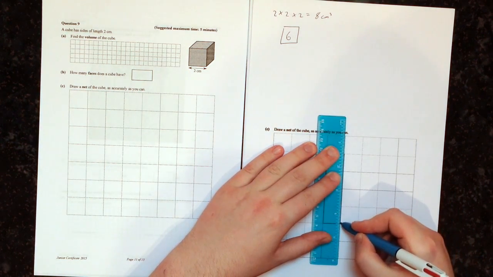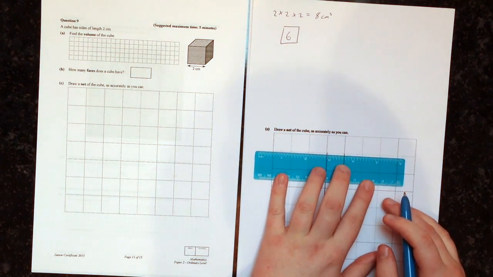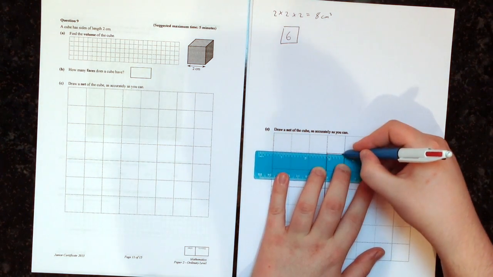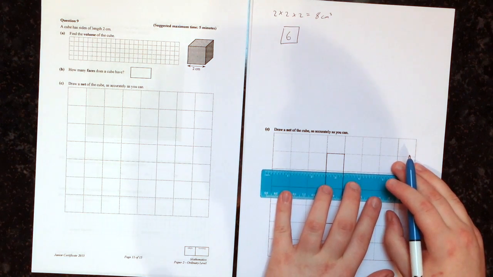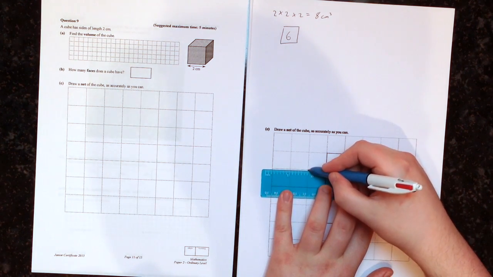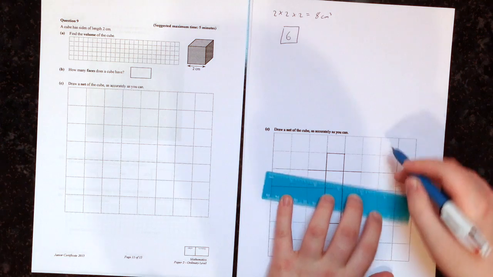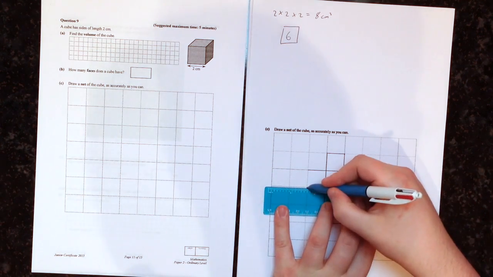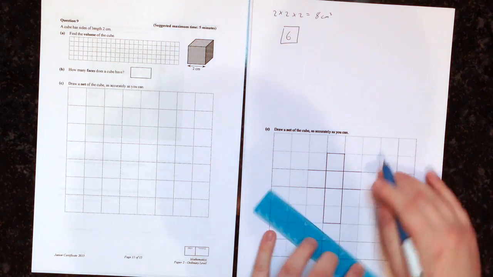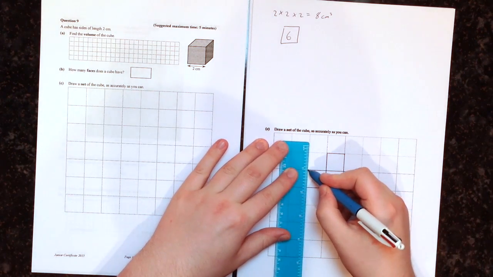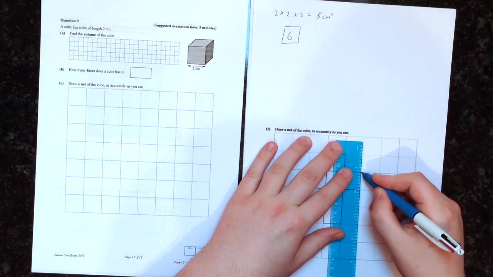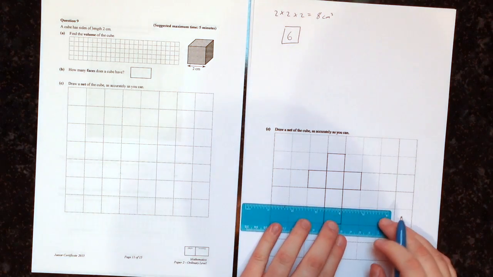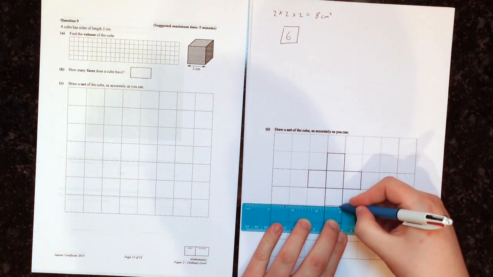I'm going to again have 1, 2, 3, 4, and 1 across. And then I'm going to cross over here and down here, and mark off each of these points and this last one.